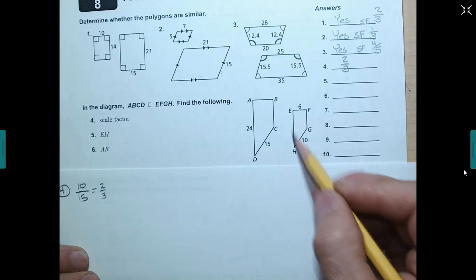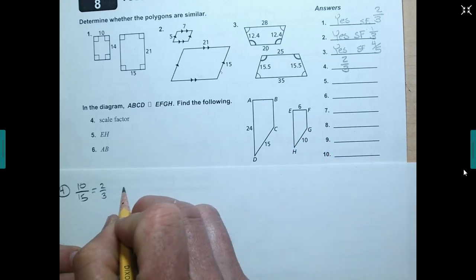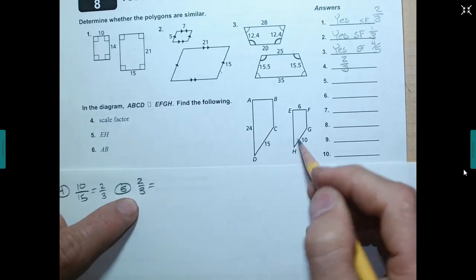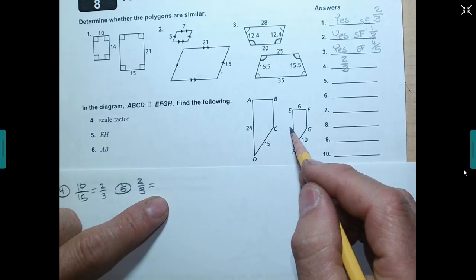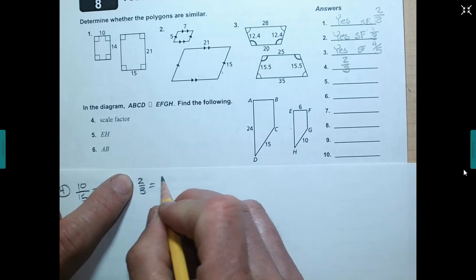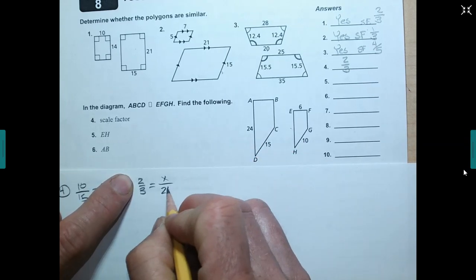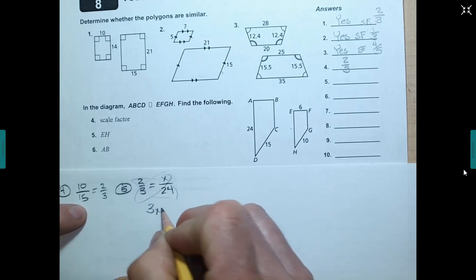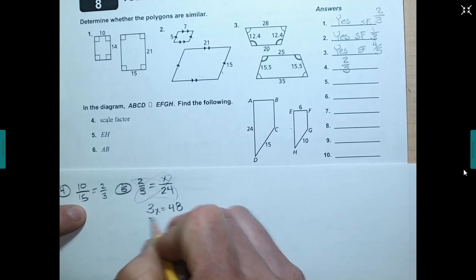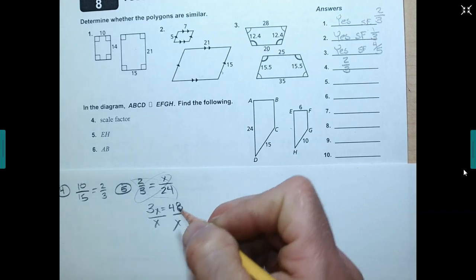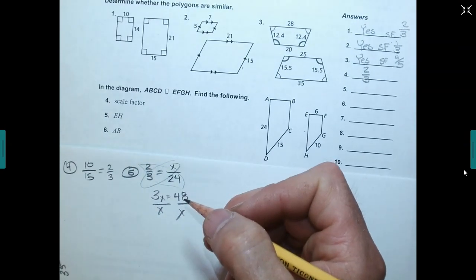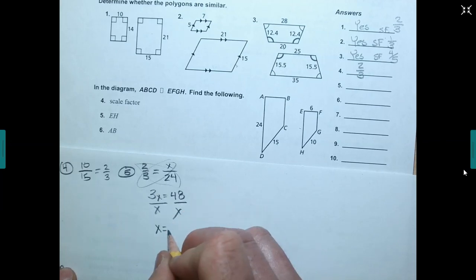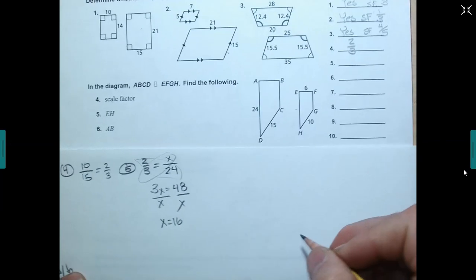EH would be this long side. I already know my scale factor is 2/3. So my scale factor is going to equal my small side, x, over my long side, 24. Butterfly: 3x equals 48. Divide by 3 on both sides, and I get x equals 16.